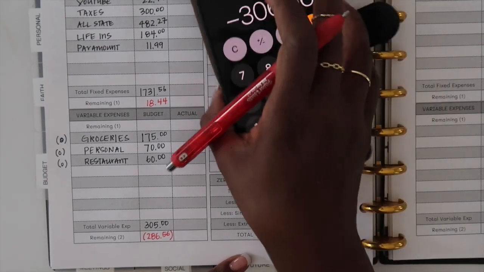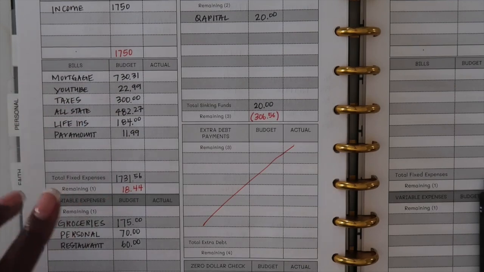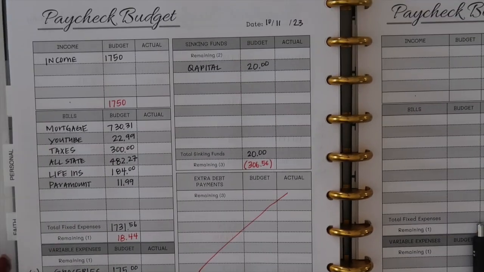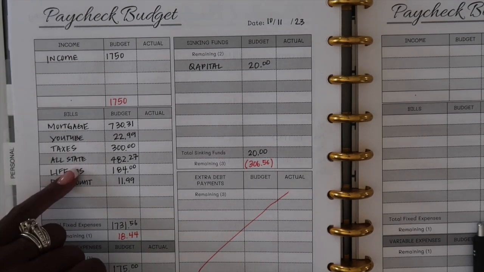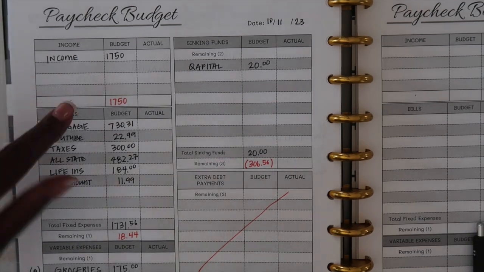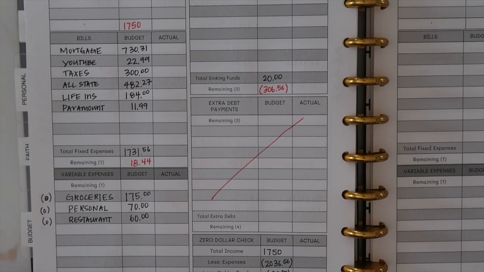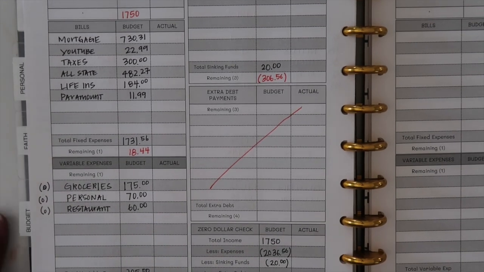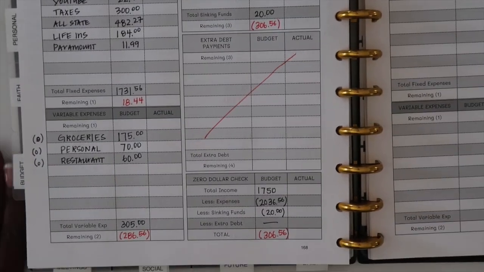The second week of October, I actually always end up having to pull money out of my sinking funds, kind of move things around a little bit, because my expenses for this week are always more than my income for this particular week. So I always know it's coming, which is why I usually will stash money aside from other checks in order to be prepared for it. But I just kind of want to show you what it looks like.